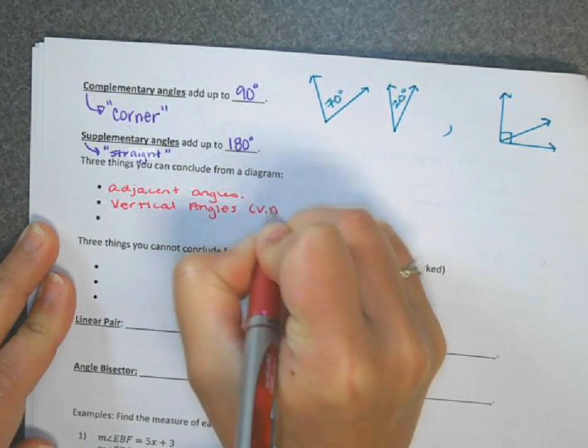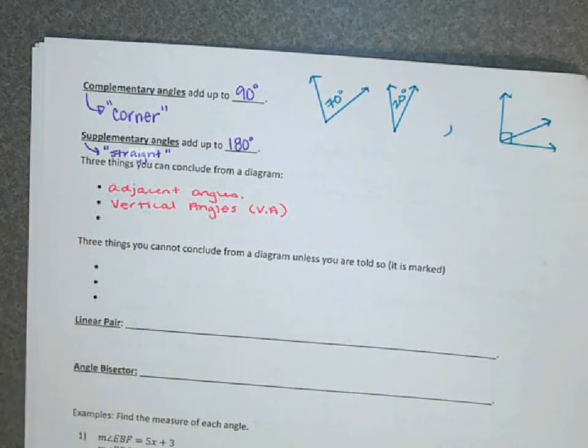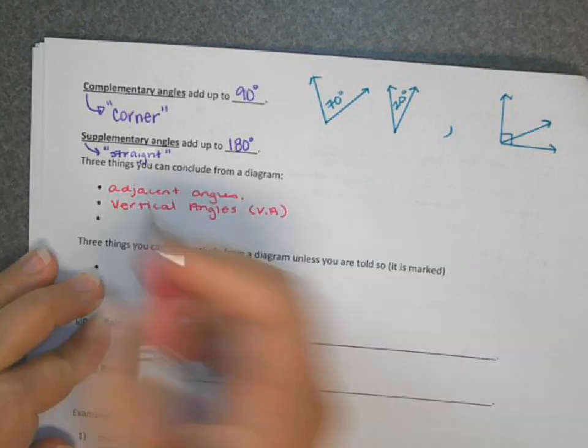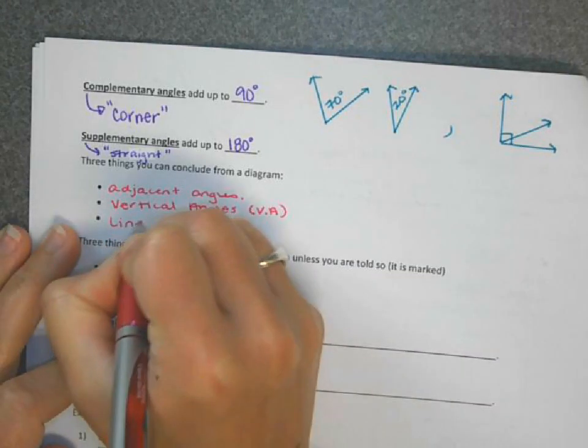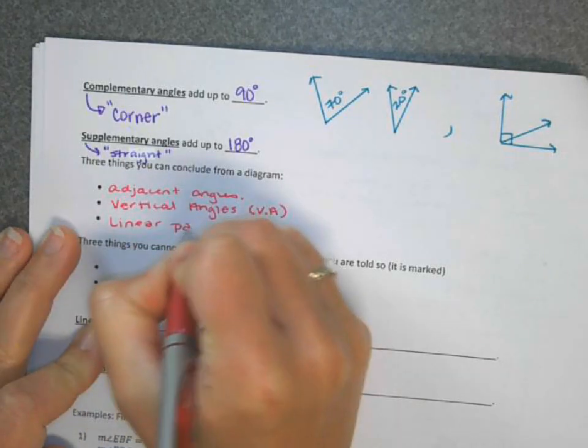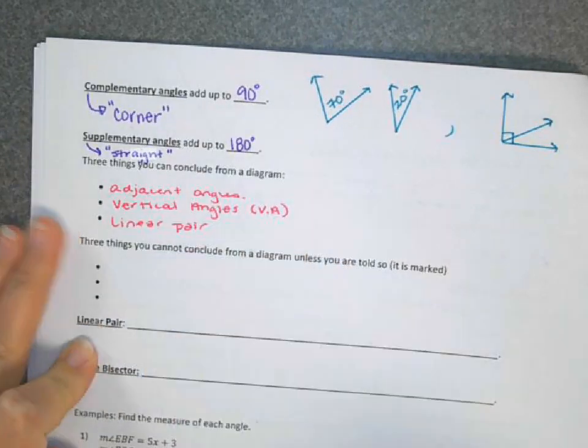And remember, we often abbreviate that VA, so you'll want to make sure you recognize that abbreviation. The last thing that we can conclude from a diagram is a linear pair. Now that's a new word, so we're going to drop down here and actually define it.